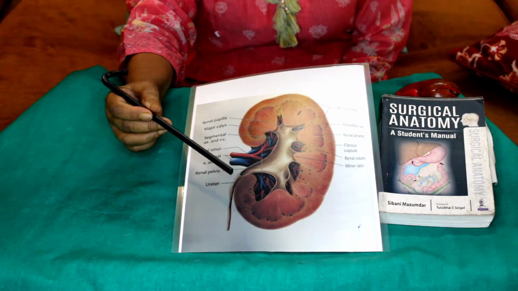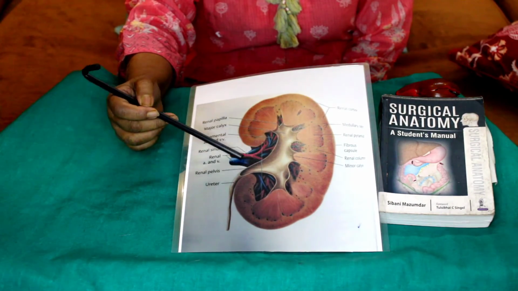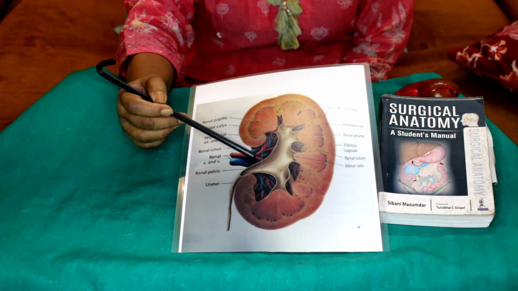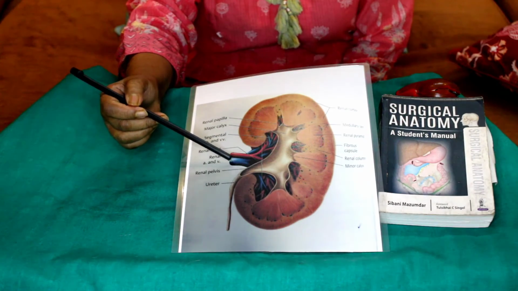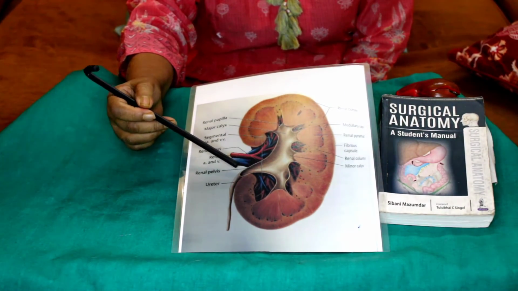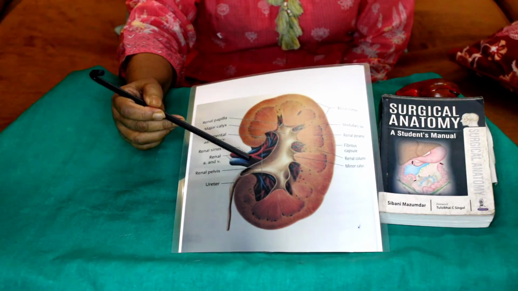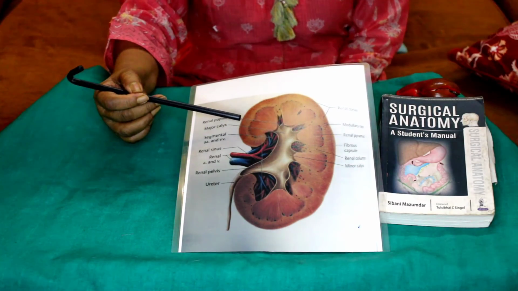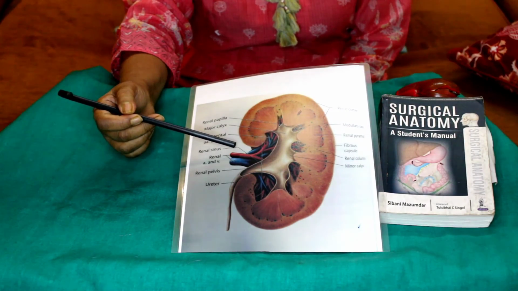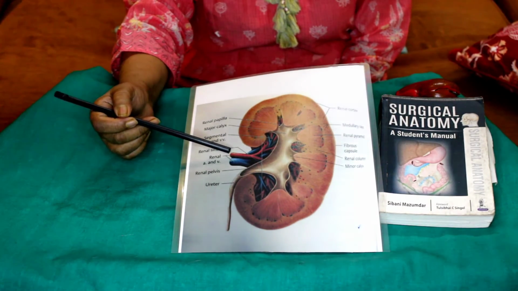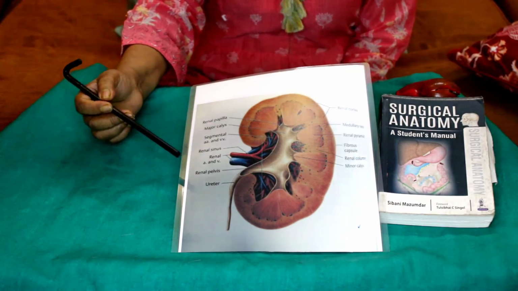Next thing you will see here, within the capsule, within the renal sinus, not only the ureter, there are blood vessels, the renal artery and the renal vein, all there. The relation is from before backwards: vein, artery and the ureter, because this is the posterior aspect, not the anterior aspect. You should also tell this. So vein, artery and the ureter.